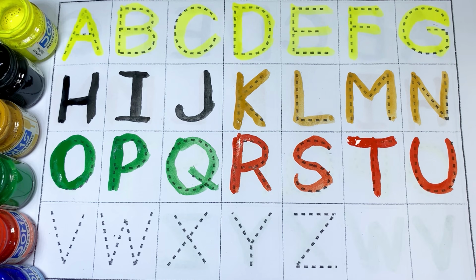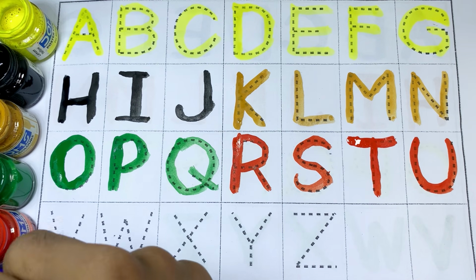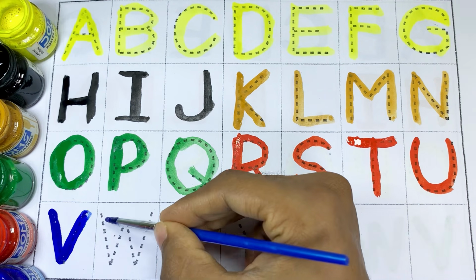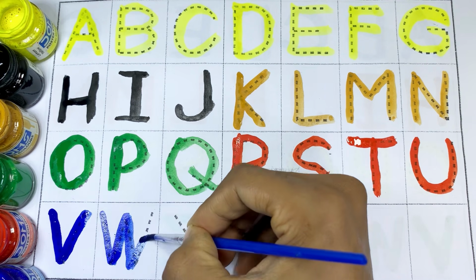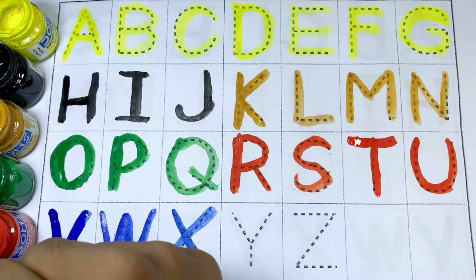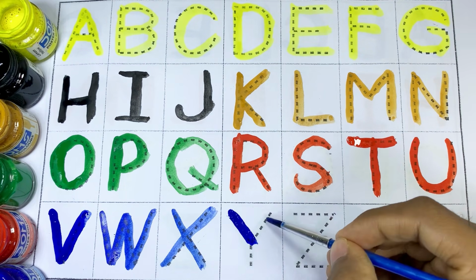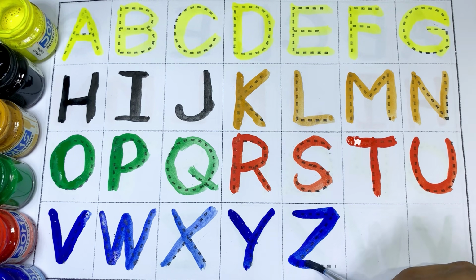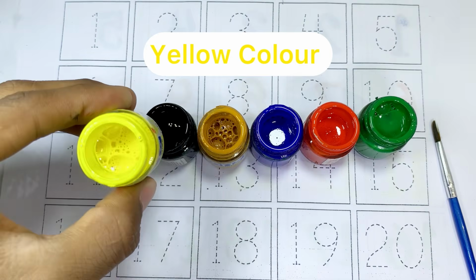It's now you draw V, the alphabet V, and use blue color. V for van. W for whale. X for xylophone. Y for yo-yo. And Z.